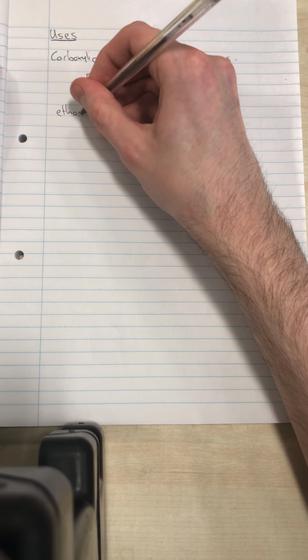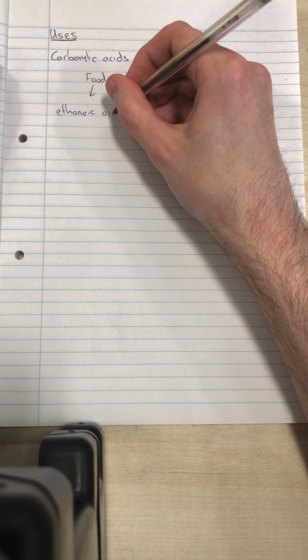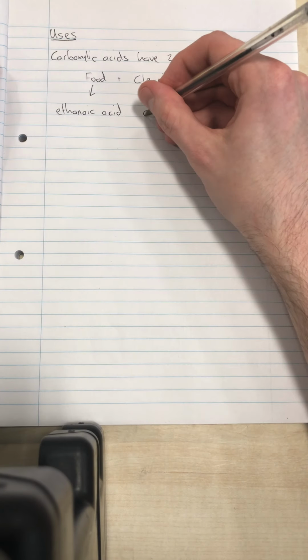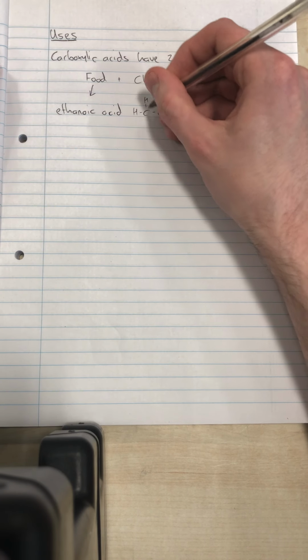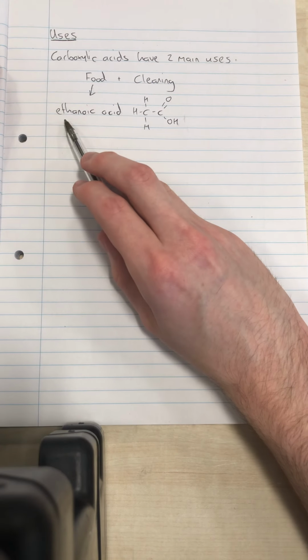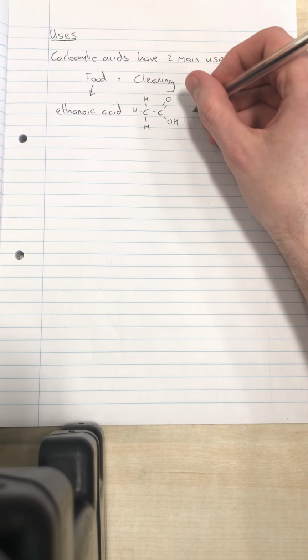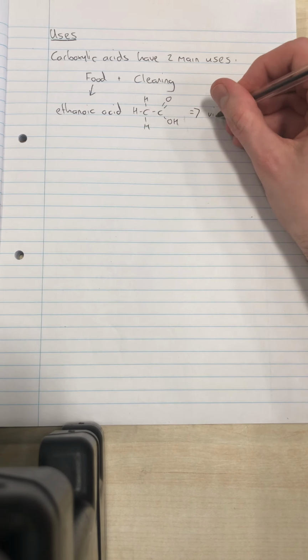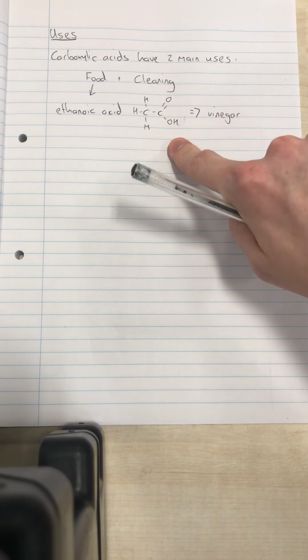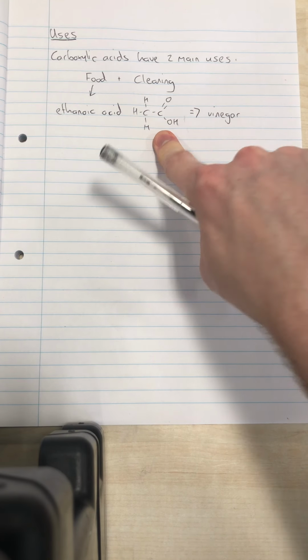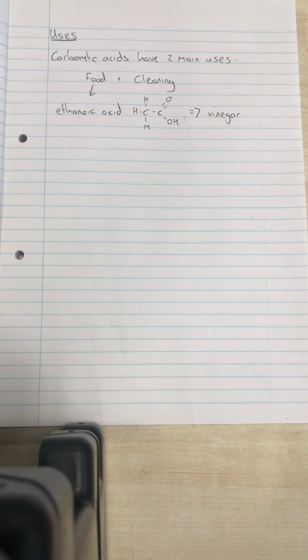Okay, this one here for food, I'm going to focus on one in particular, is ethanoic acid. Okay, so that is 2 carbons with the carboxyl functional group. Okay, and what ethanoic acid is, not a lot of people know this. Ethanoic acid is actually just vinegar. Okay, so the vinegar you put on your fish and chips, that's ethanoic acid. Okay, and that comes up in the exam all the time. Okay, all the time that comes up.